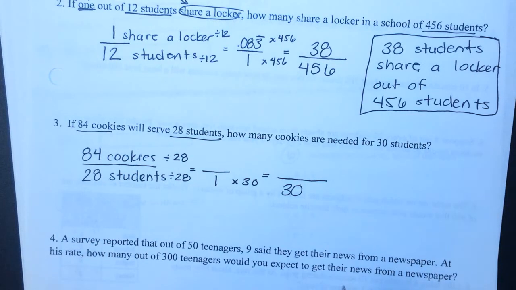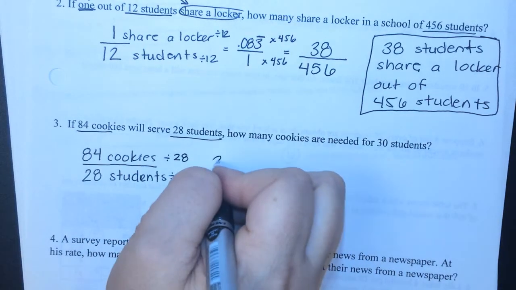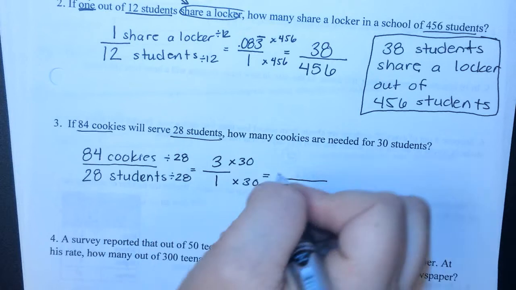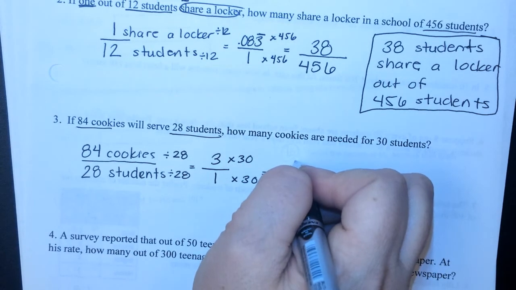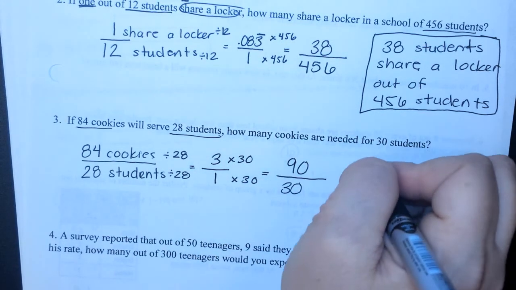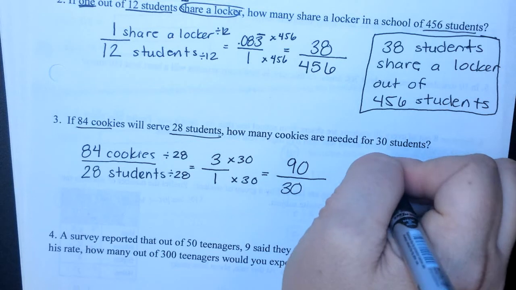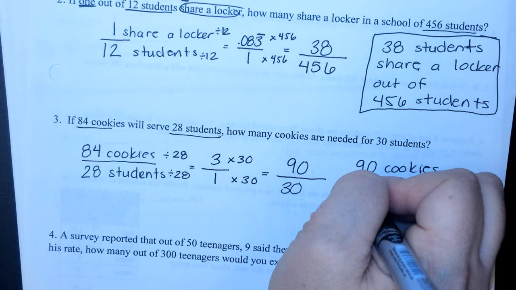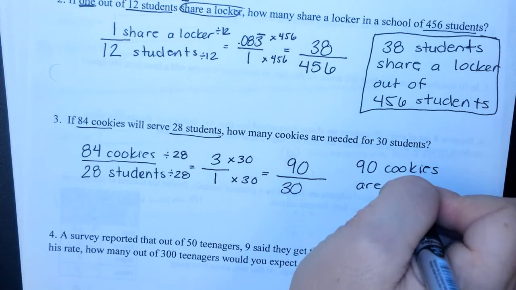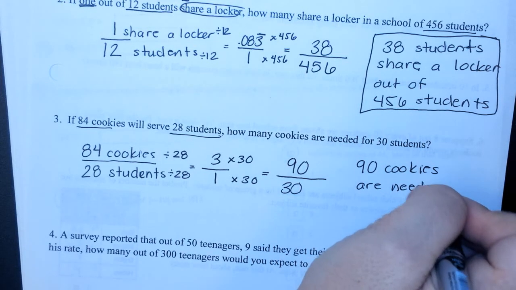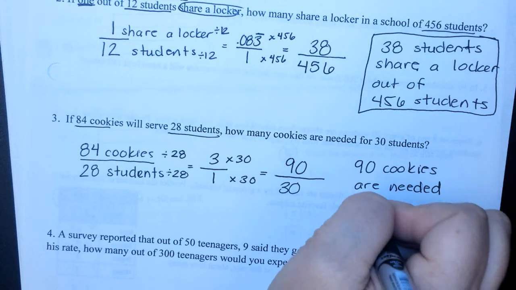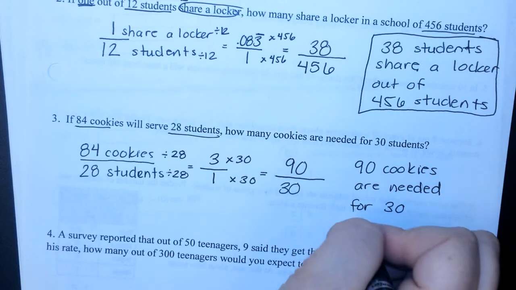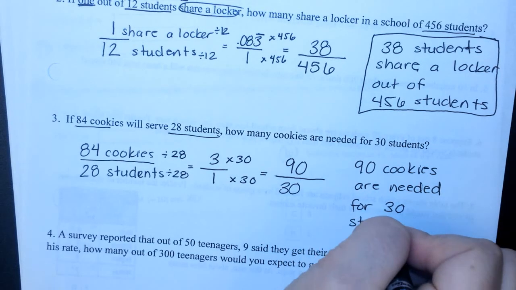So 84 divided by 28, Draven? 3. Times 30 on the top gives me 90. So I end up with 90 cookies are needed for 30 students.